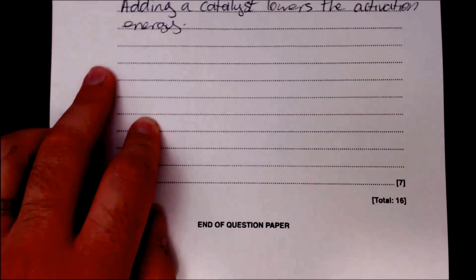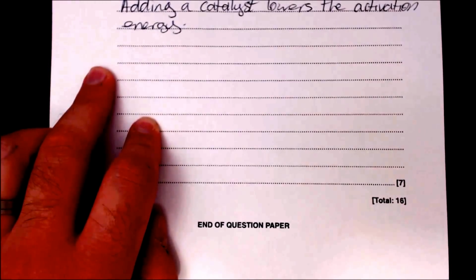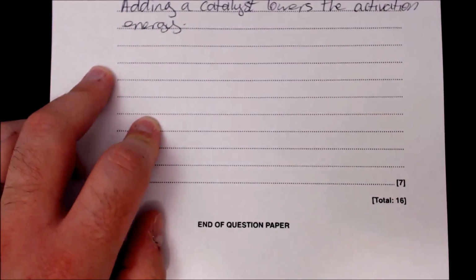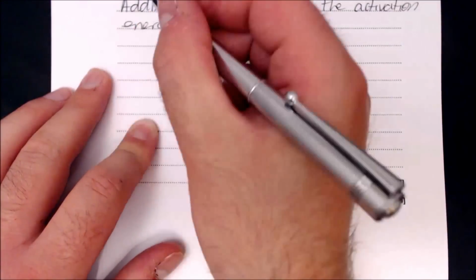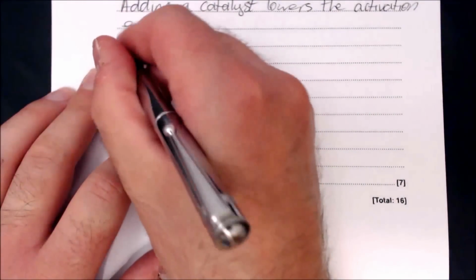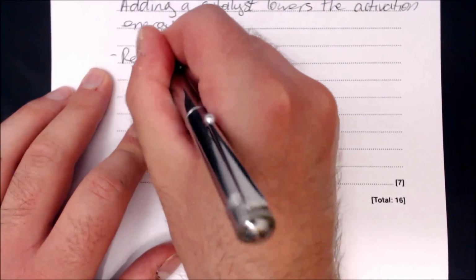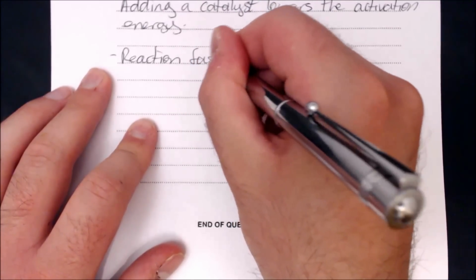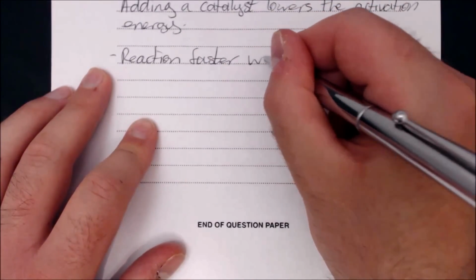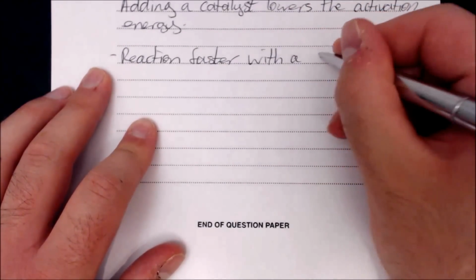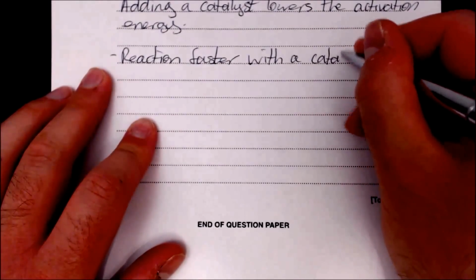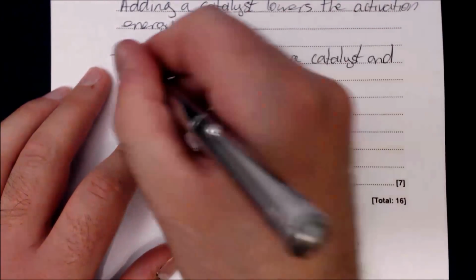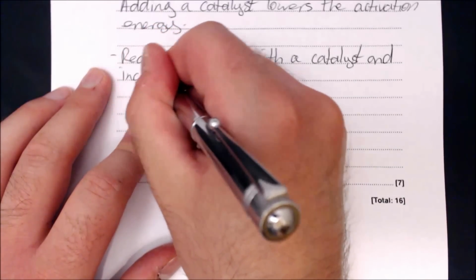Right, now what we have to do is we have to try and describe, in terms of collision theory, what's actually happening with these graphs, because we have got to add a description as well. So what we can say in summary is that the reaction is faster with a catalyst and increased temperature.